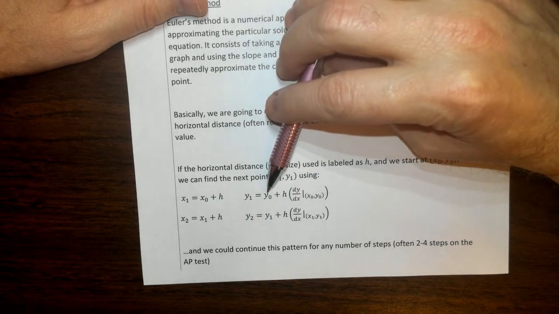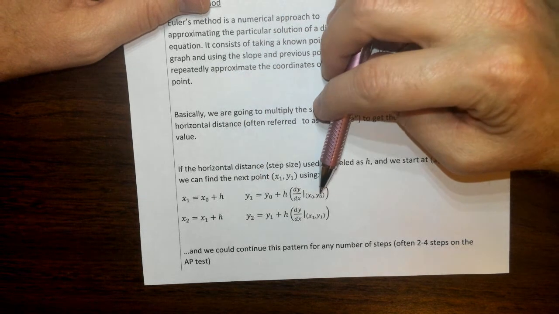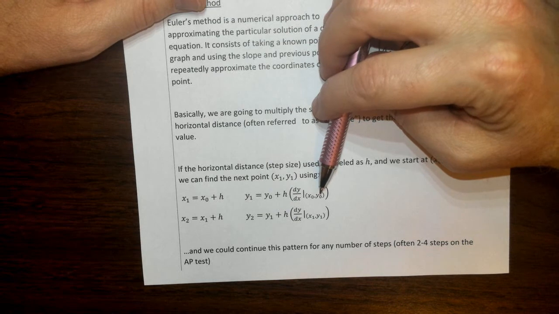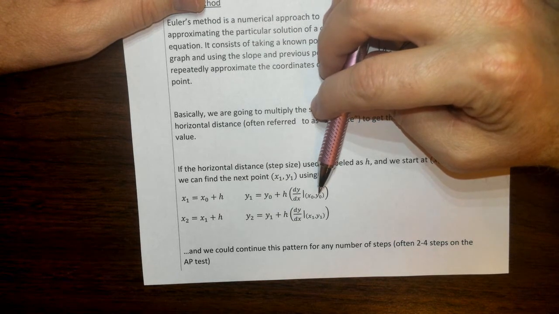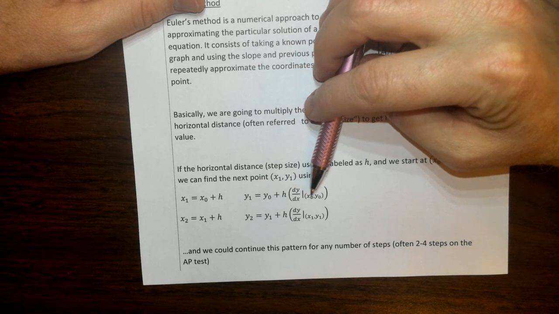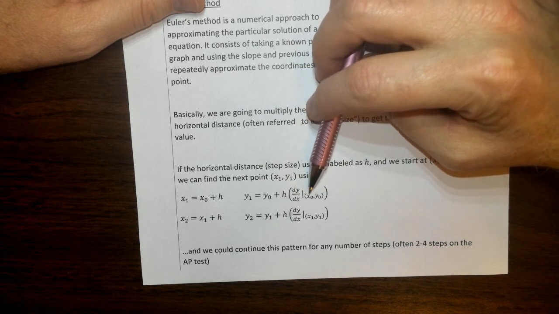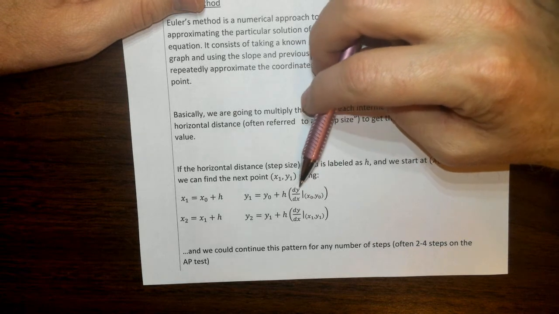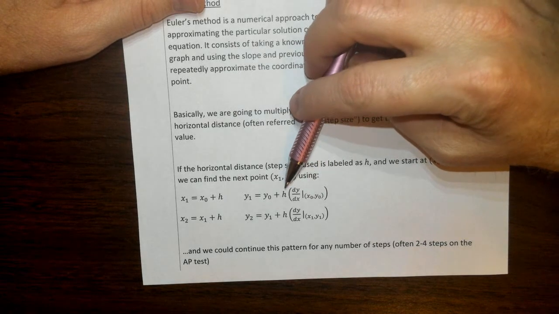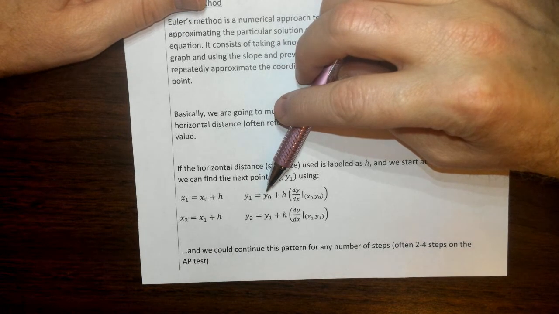So you'll see y sub 0 shows up originally here, and then it also gets substituted into the differential equation. So it's the differential equation with the x and y value put in. Multiply that by h and add that to the previous y value, and that's going to give us our new y value.